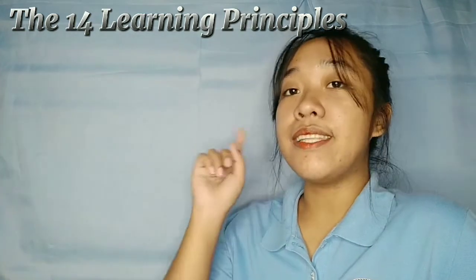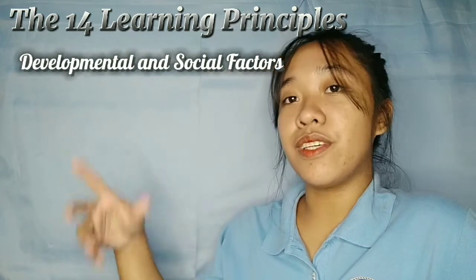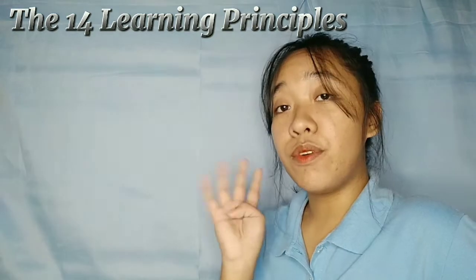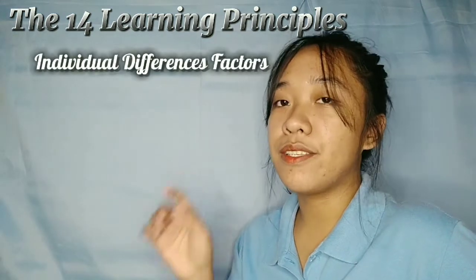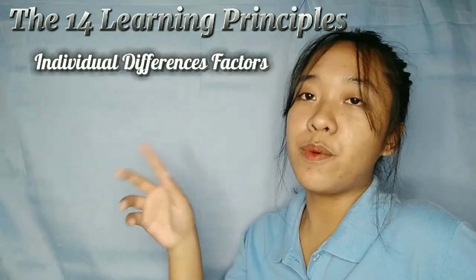Number 3 is the developmental and social factors, and 2 of the learning principles are under it. Number 4 is the individual differences factors, and under this are the remaining 3 learning principles. So we can now proceed to our first question.